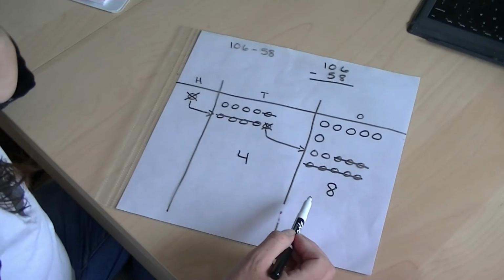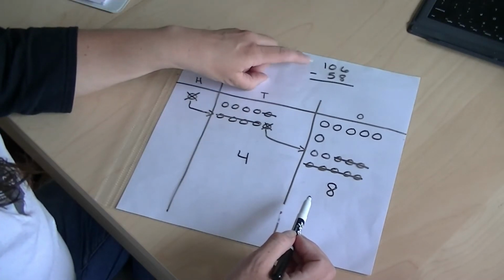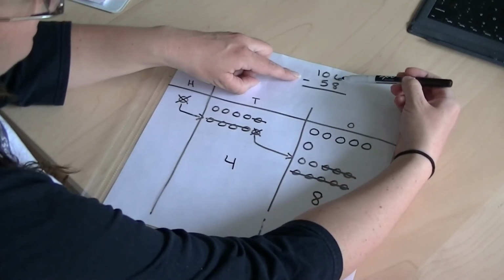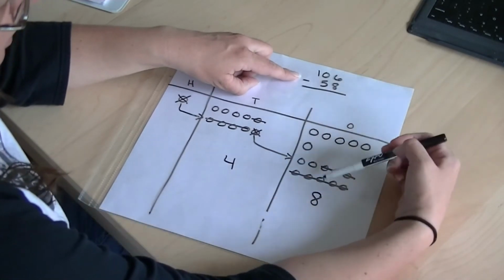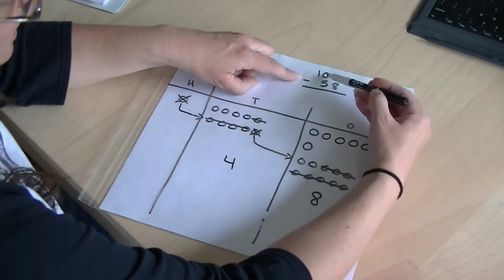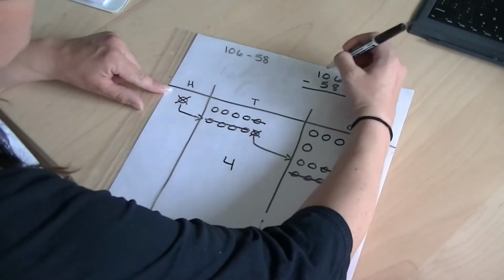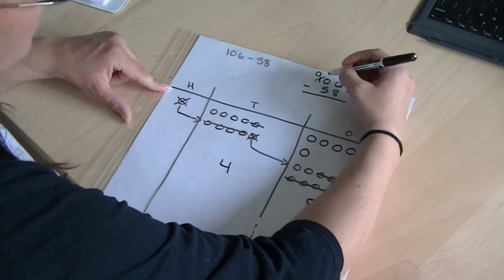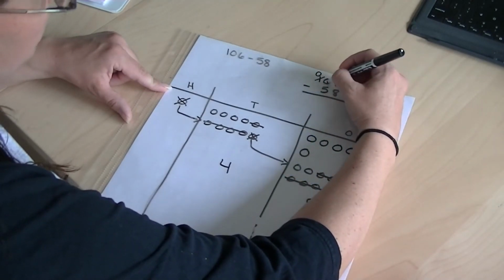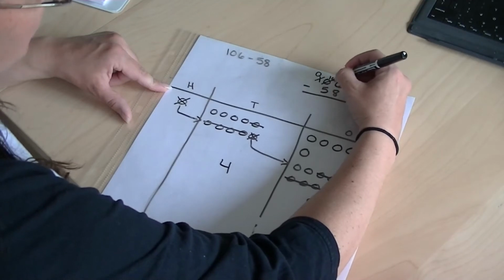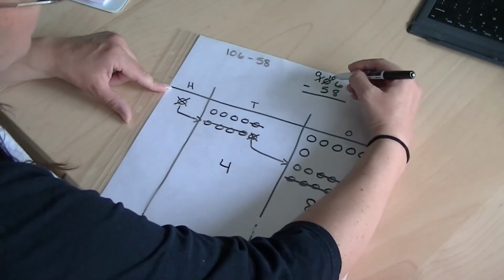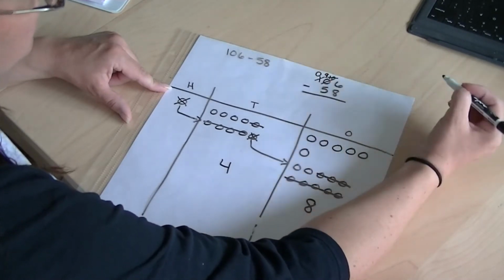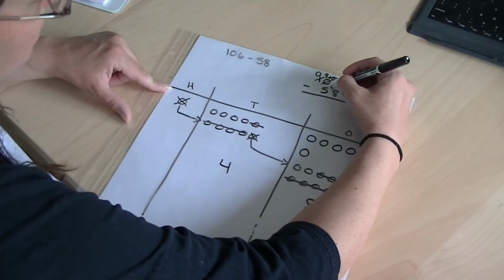Now I'm going to show you how to do it with your equation that we wrote vertically. Alright, so what we did was we looked up in the ones place and we said 6 take away 8. We couldn't do it, right? So we went to the tens. There was nothing there. So we went to the hundreds. We're going to take away that 100. Now there are 0. Those 10 tens went over into the tens place. Then we took one of those tens and it went into the ones place.